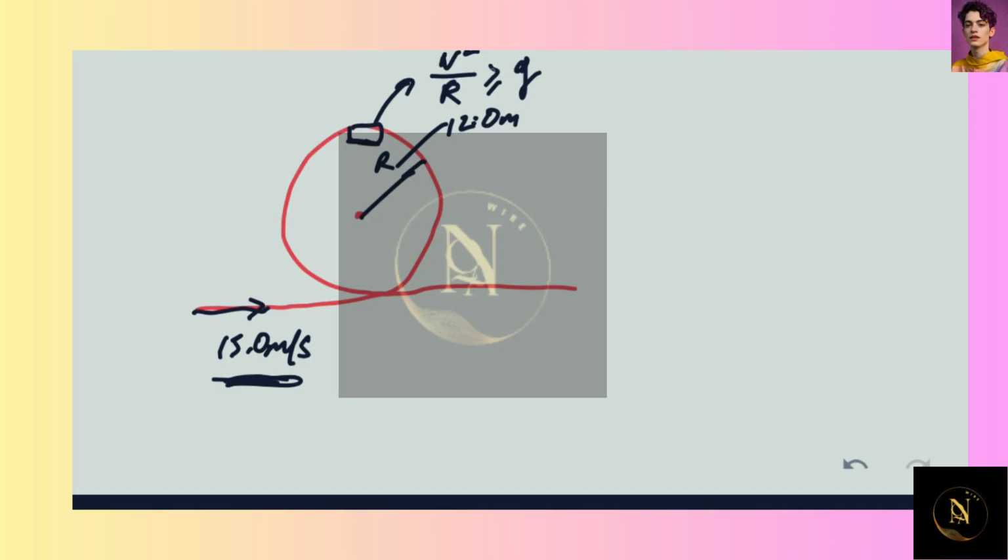If it's less than g, it means that g, the acceleration due to gravity, will be more than enough to keep them in circular motion, and the circular motion actually breaks down, because you're exerting a force that is greater than the force required to keep in circular motion. So v squared over r must always be greater than or equal to g.